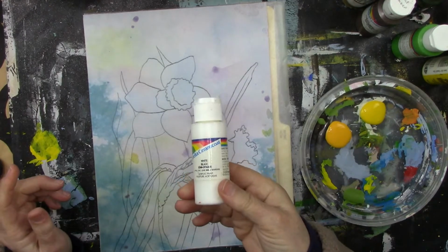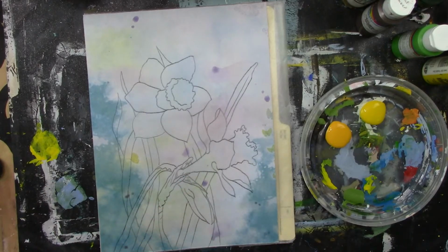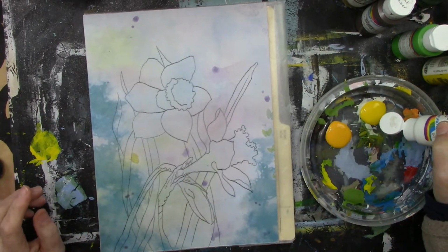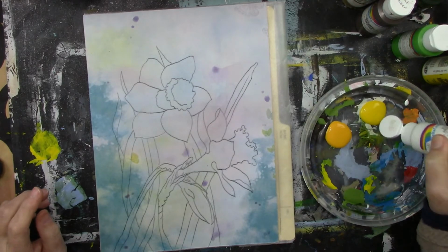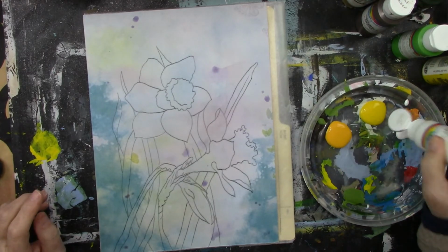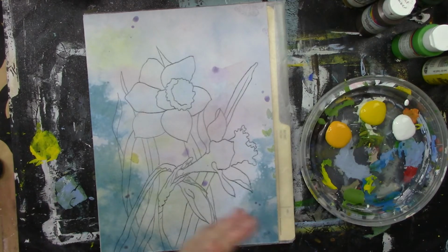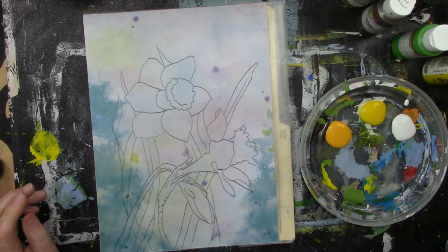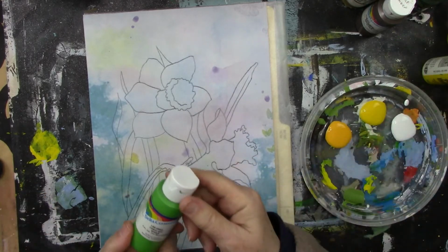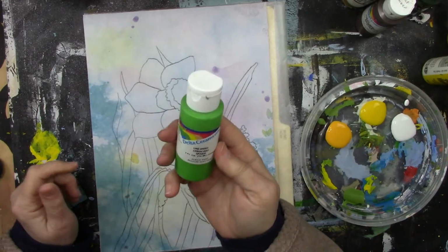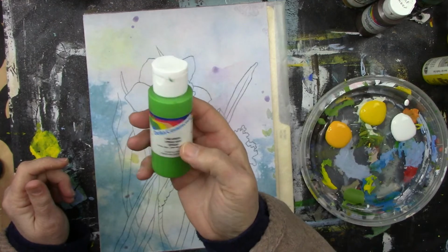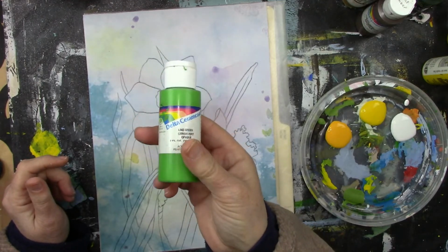And then I'm going to put out some white. So whatever white, you could also use gesso. And we have, this is Delta Ceramic Coat. It's an old one. It's called Lime Green.